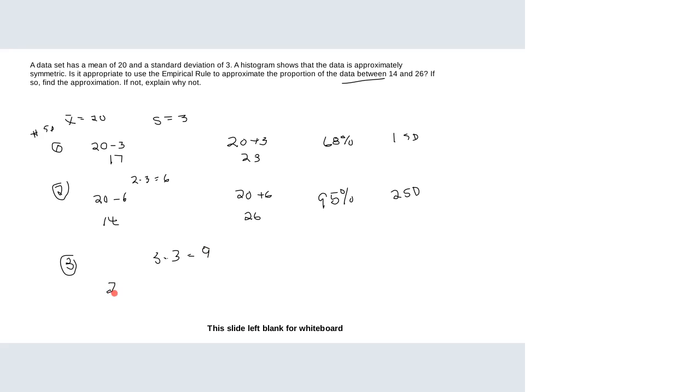So then it's 20 minus 9, which is 11, and then 20 plus 9, which is 29. So this is almost all. Like I said, when you get into chapter 6, they'll start using the 99.7.